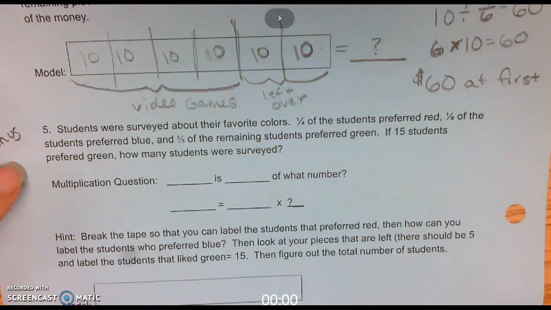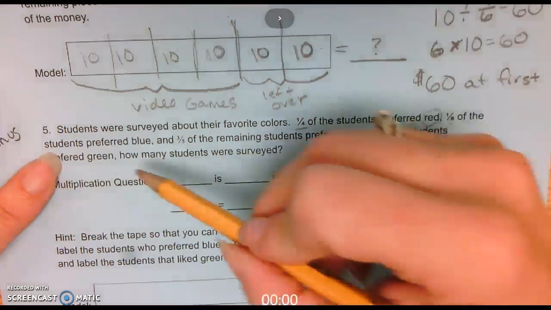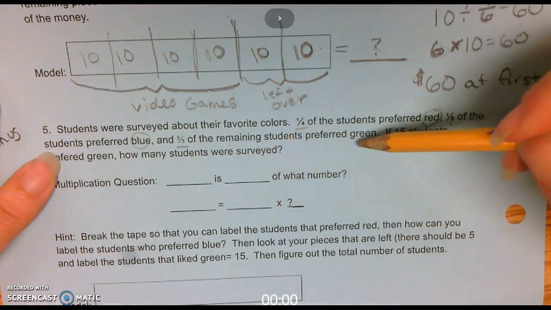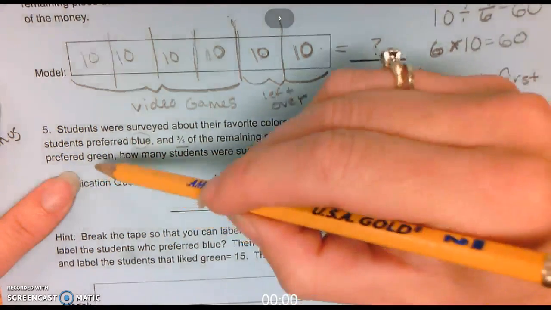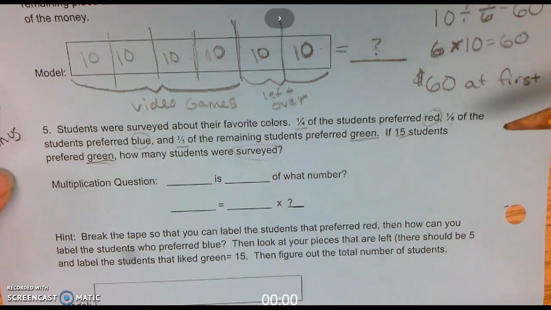So students were surveyed about their favorite colors. 1/4 of the students preferred red. 1/8 of the students preferred blue, and 3/5 of the remaining students preferred green. If 15 students preferred green, how many students were surveyed?